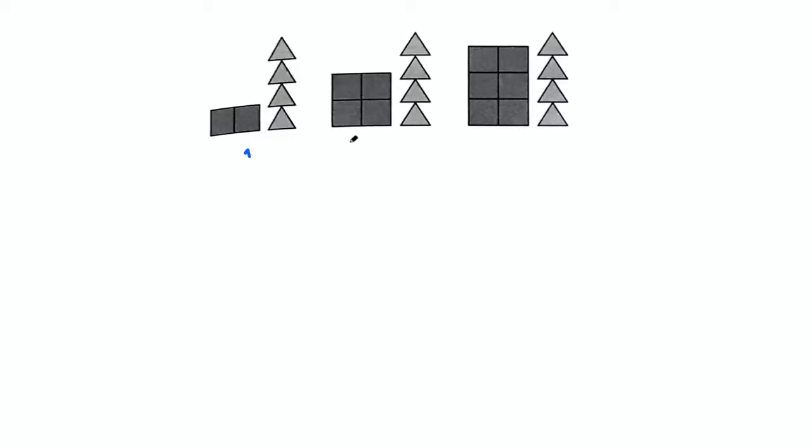In terms of the figure number here, the number of squares increases by 2 each time. These 4 stay the same, so the number of shapes we need to use will be 4 plus 2n. For the first figure, we're adding 2 squares, so 2 times 1 is 2. For the second figure, we need to add 4. That's 2 times 2, and so on.